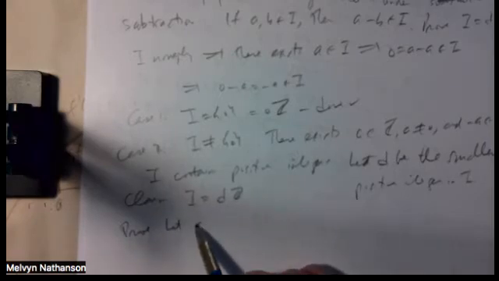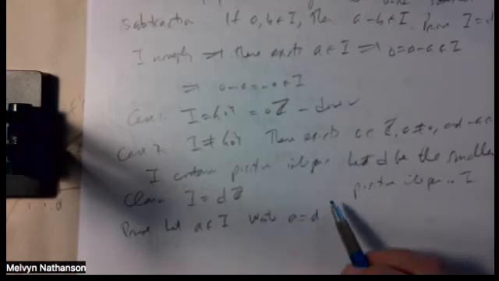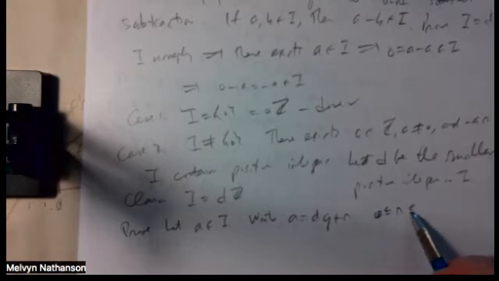And the proof is just long division. Suppose we take an element A in I. By the division algorithm, you can write A as dq plus R, where the remainder is between 0 and d minus 1. So we know A is in I. We know D is in I. It was the smallest positive integer in I. All multiples of D are in I.